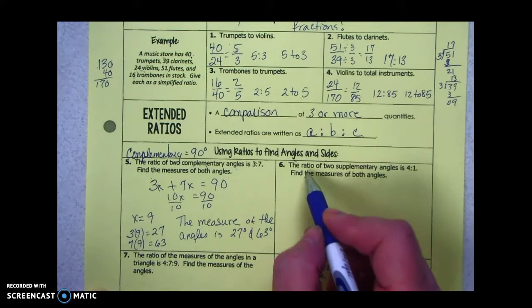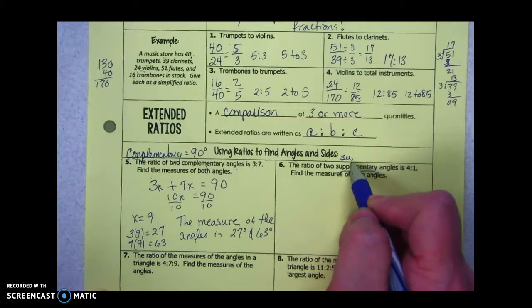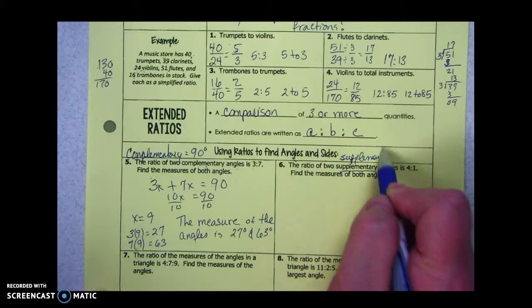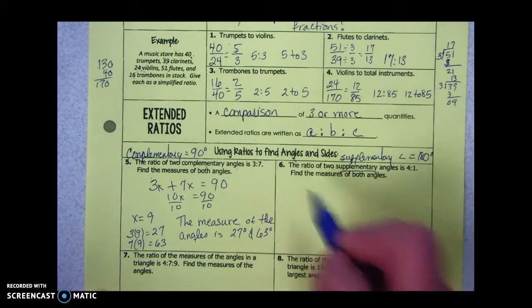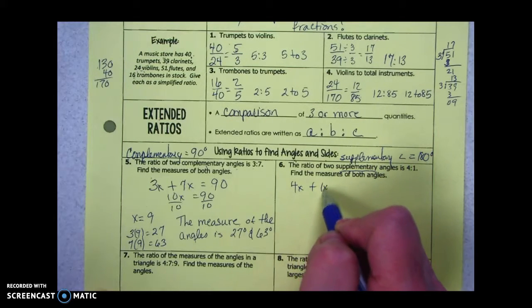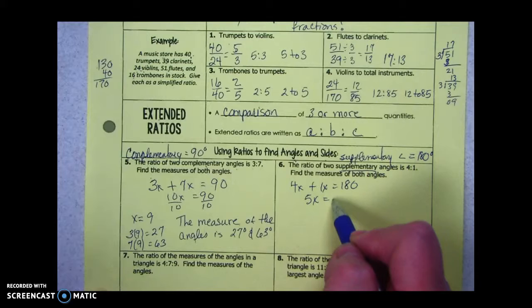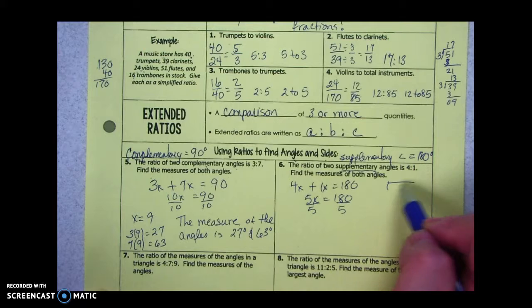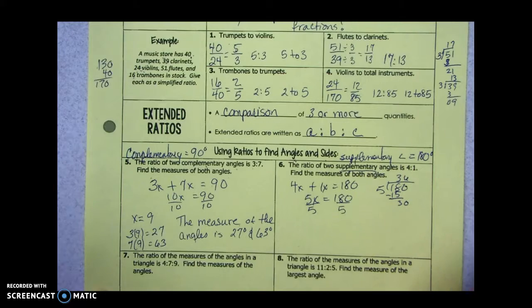Same thing over here. The ratio of two supplementary angles. Supplementary angles equal 180 degrees. So 4x plus 1x equals 180. Put that together: 5x equals 180. Divide by 5, and 180 divided by 5 gives us 36.